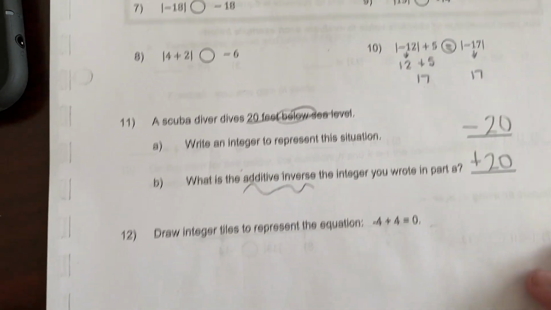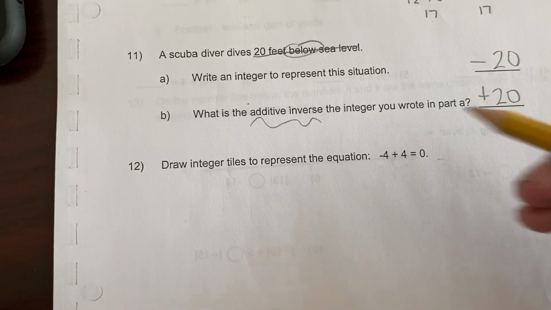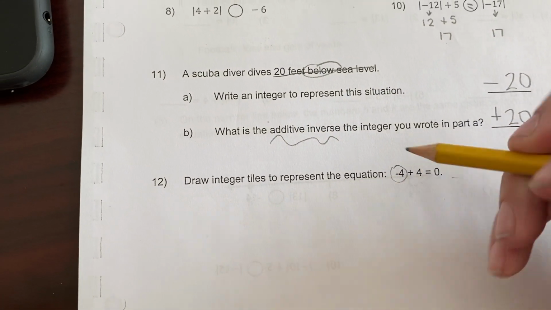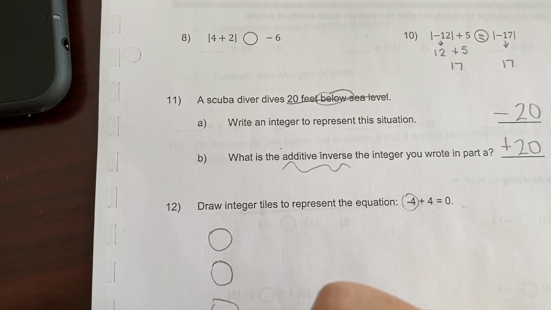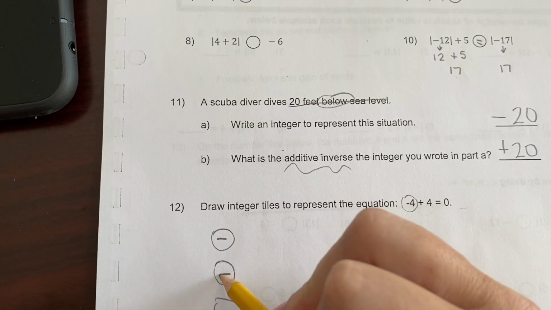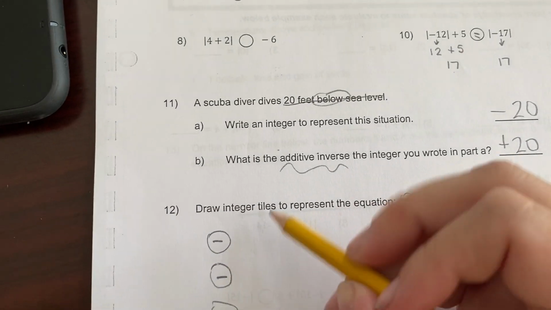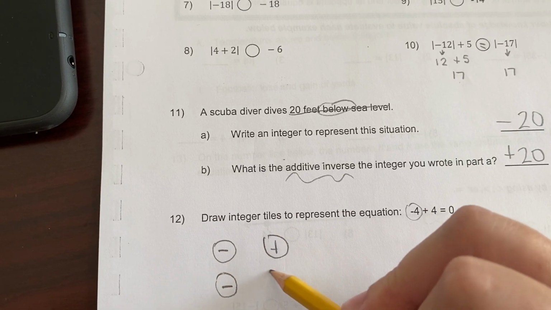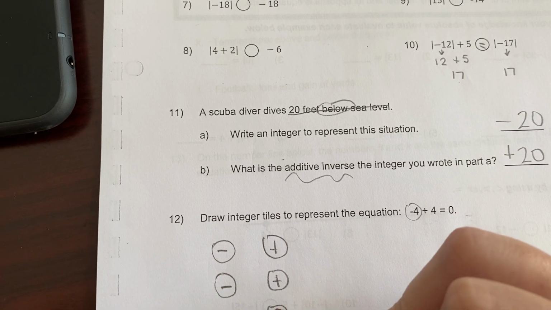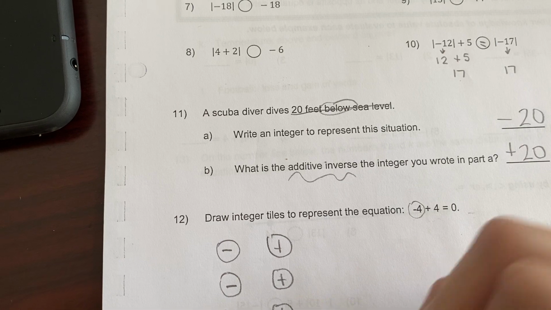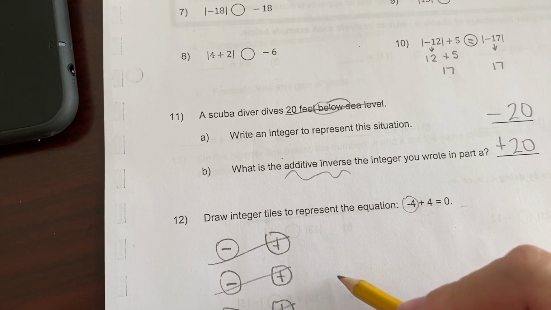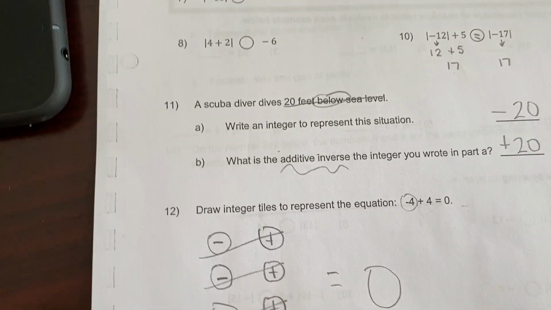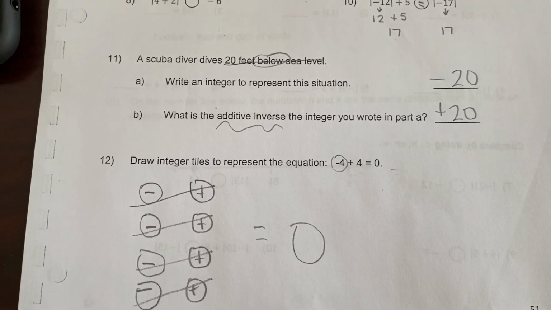Okay. Now we're going to draw our tiles out. So what we're going to do is do 4 negative, 1, 2, 3, 4 negative. And now we have to draw 4 positives, 1, 2, 3, 4. Remember, they cancel each other out. Cancel, cancel, cancel, cancel, which equals 0 left.